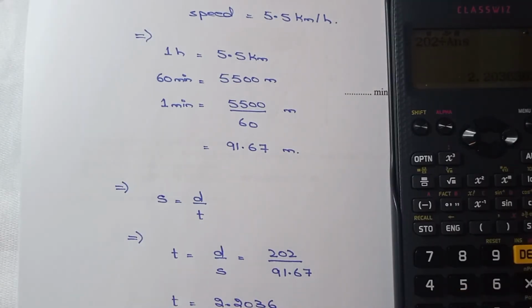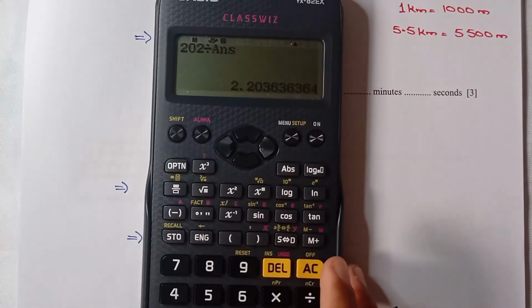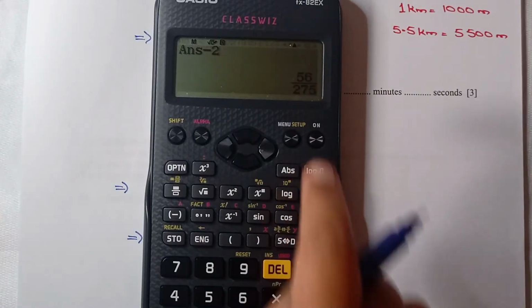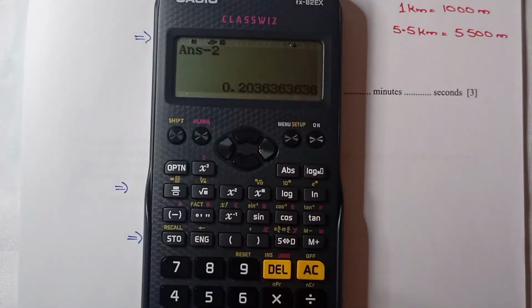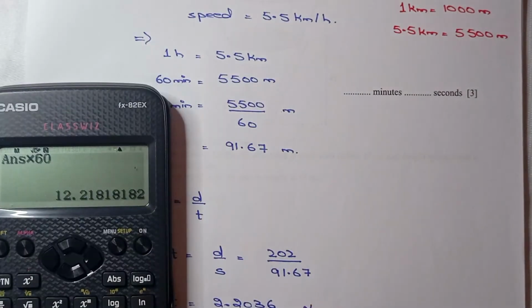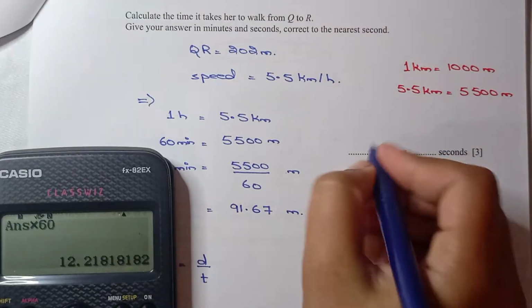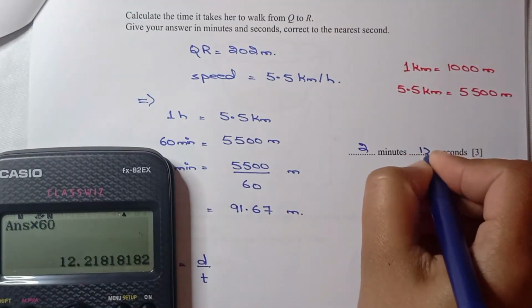It means this would be 2 minutes. And how much is the seconds? To find out the seconds, we can subtract the 2, and for seconds we need to multiply by 60, so 12 seconds. So this is equivalent to 2 minutes and 12 seconds.